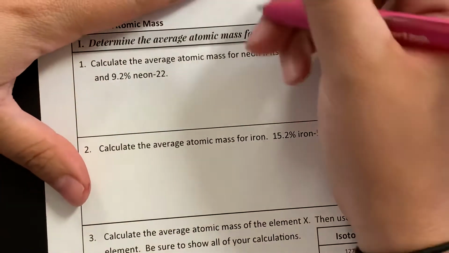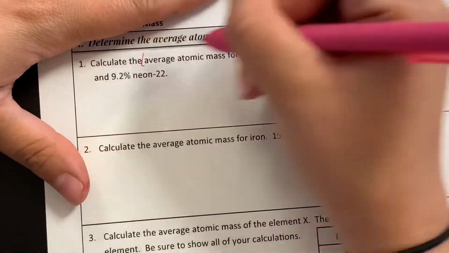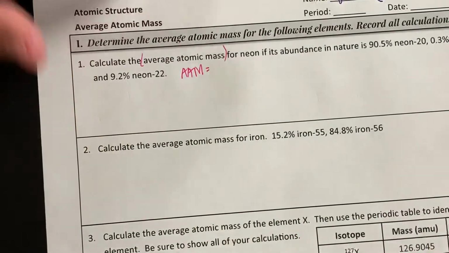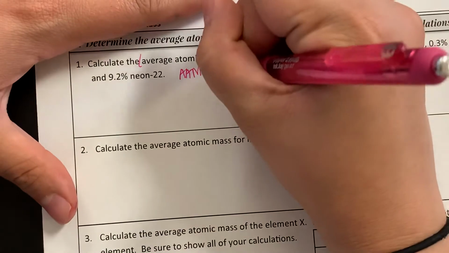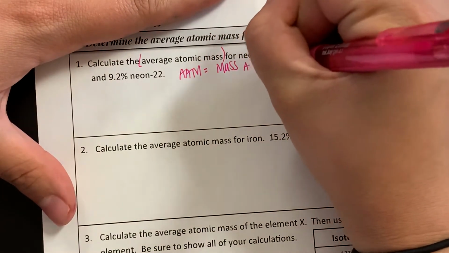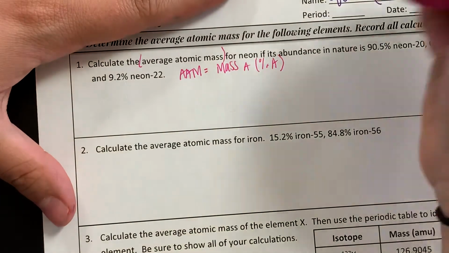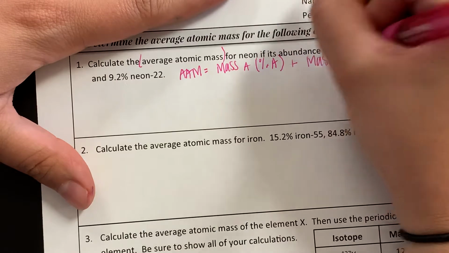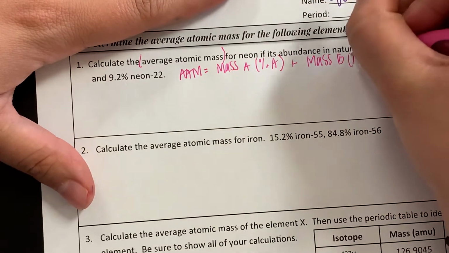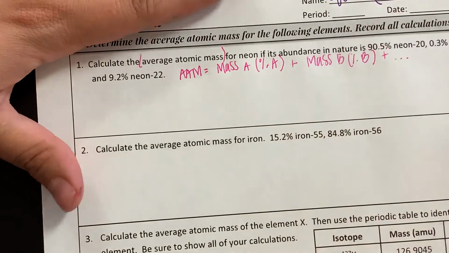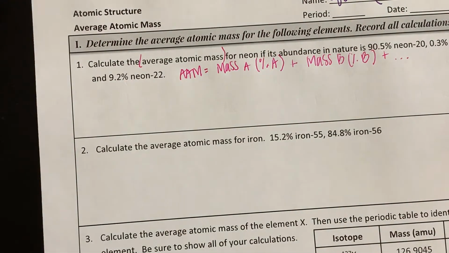Okay, so I'm gonna write down, and I'm gonna abbreviate average atomic mass as AAM, okay? So average atomic mass equals mass A times percent abundance of that specific isotope, plus mass B times percent abundance of the second isotope, plus ... Okay, you do that over and over for each isotope given.